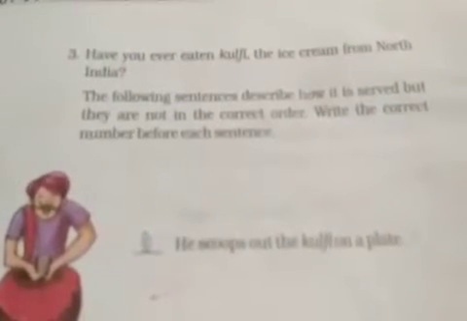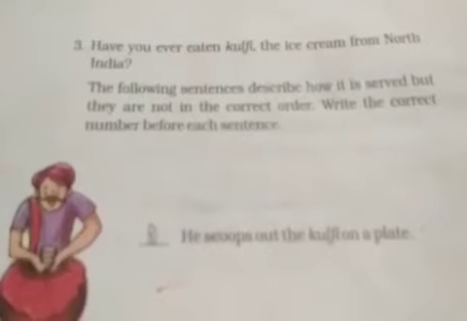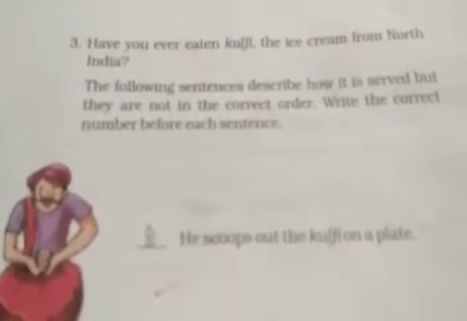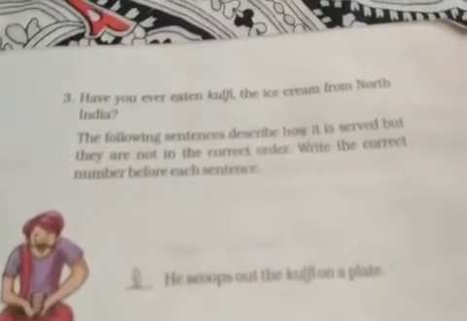Third question, have you ever eaten kulfi? Kulfi, that is matka kulfi. There is kulfi in a matka. The matka is the pot from which the ice cream seller takes out the ice cream. That was very yummy, I must say. The ice cream from North India.